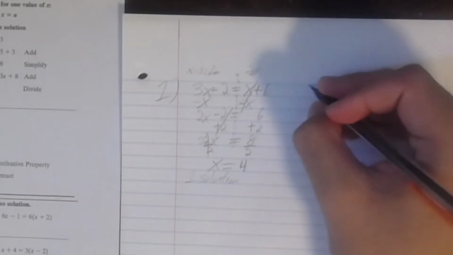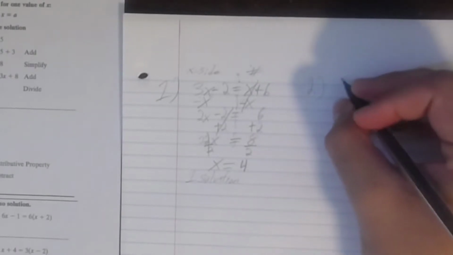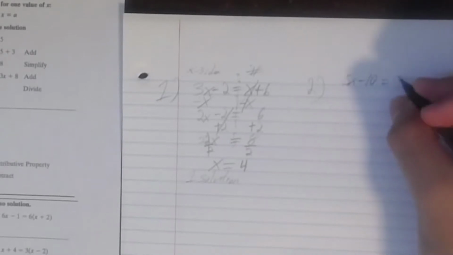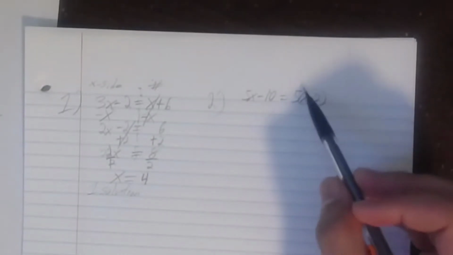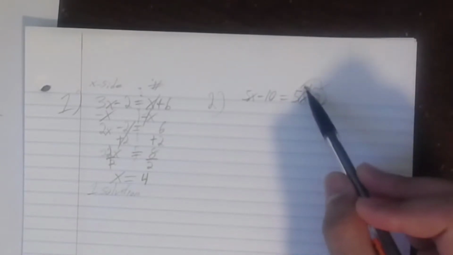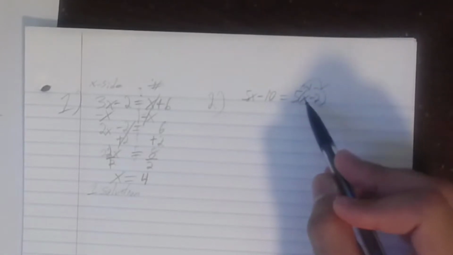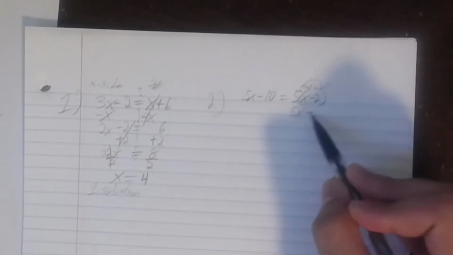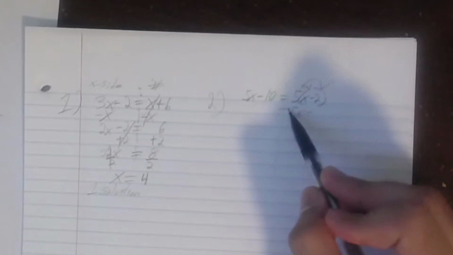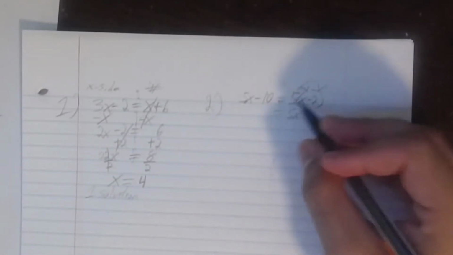Now let's do number 2. We have 5x, 10. First things first, since we got the parentheses, we gotta distribute. We got 5 times x equals 5x. Oh, I forgot to draw the imaginary line, the wall. 5 times negative 2 is negative 10.